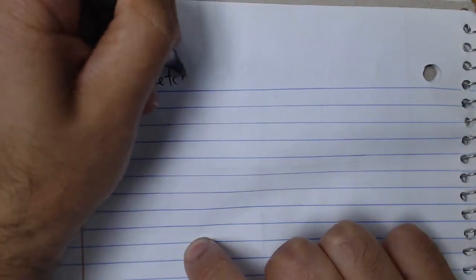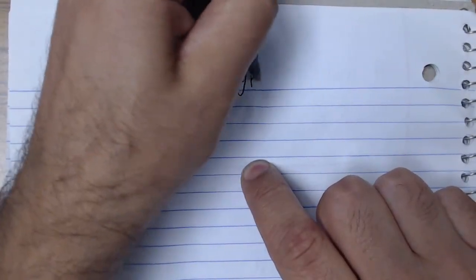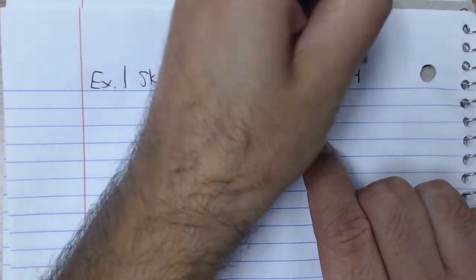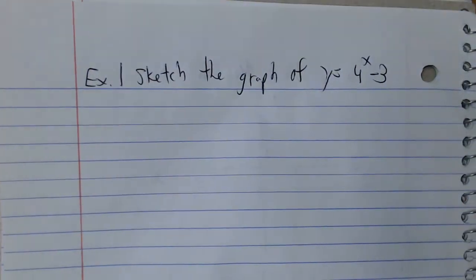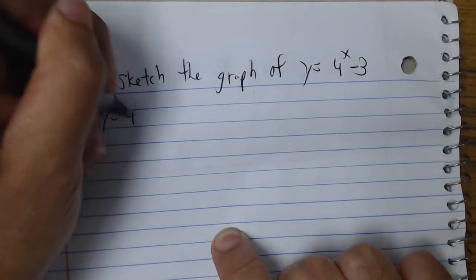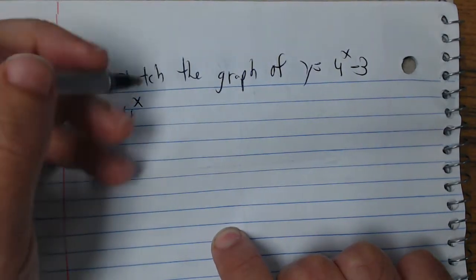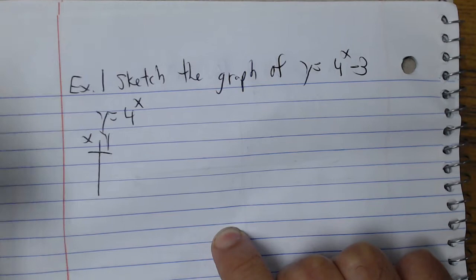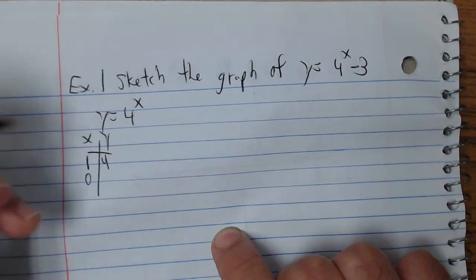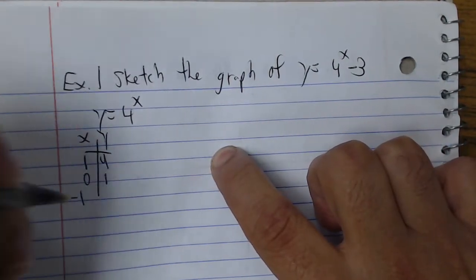Let's look at some examples. For example 1, sketch the graph of y equals 4 to the power of x minus 3. Once again, we're going to graph this using transformations. I'm going to start off with the basic graph, or its parent function, which is 4 to the x. When you graph these exponential functions, there are three x values that we're really interested in: 1, 0, and negative 1. When x is 1, y is 4. When x is 0, y is 1. When x is negative 1, y is 1/4.